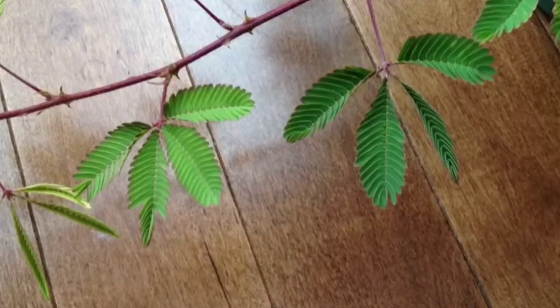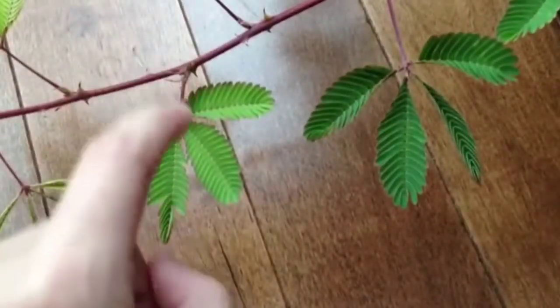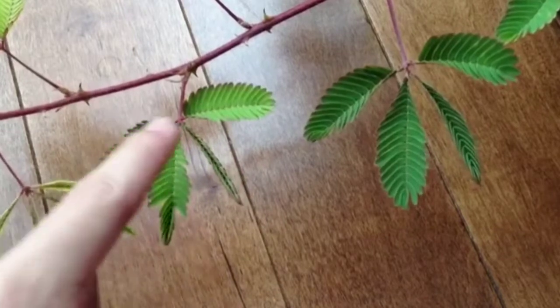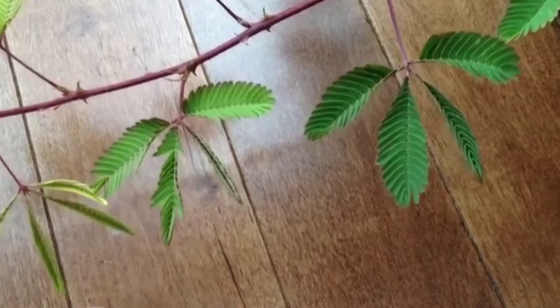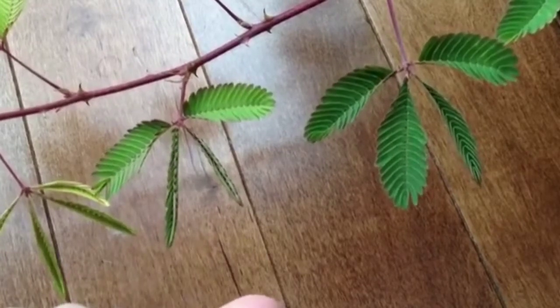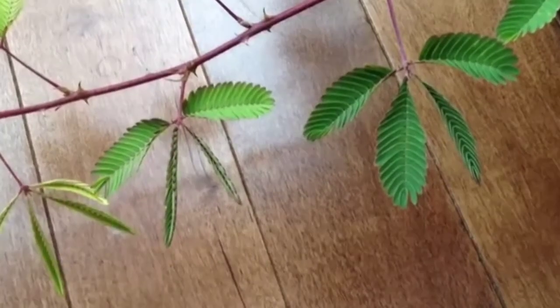nastic movement. The nastic movement also depends upon movement of plant parts, but there is no growth. Here no growth is involved. Example, Mimosa pudica, the touch-me-not plant. Now if we touch the touch-me-not plant, the leaf folds. There is no growth in that, just movement.